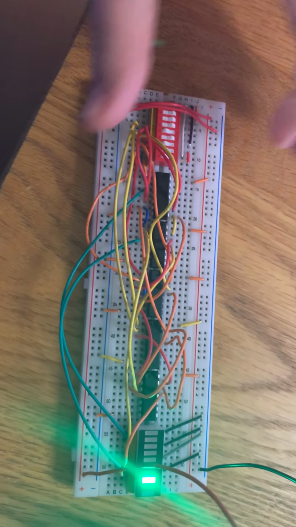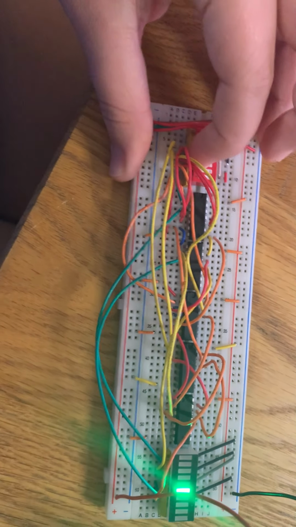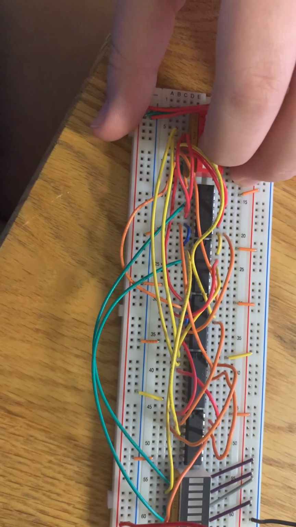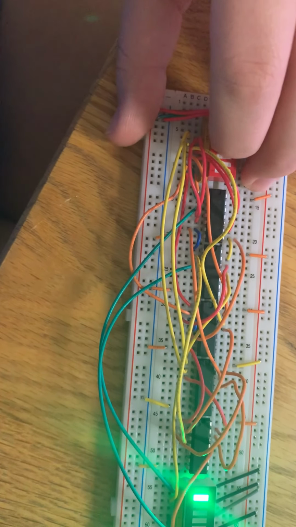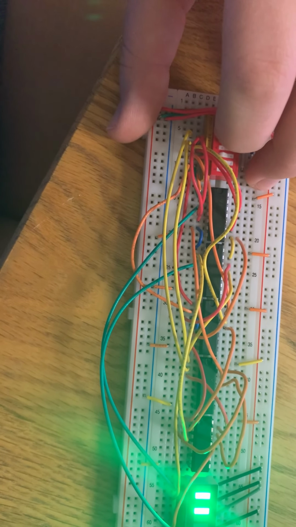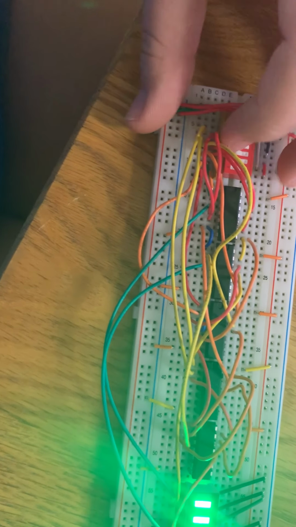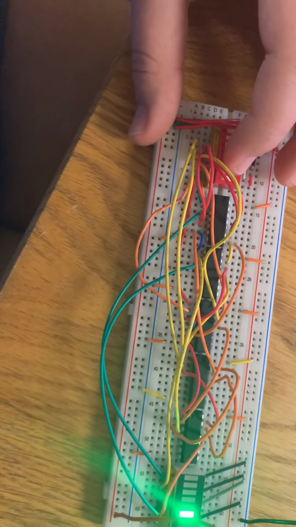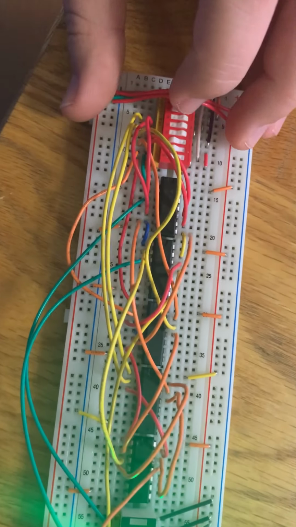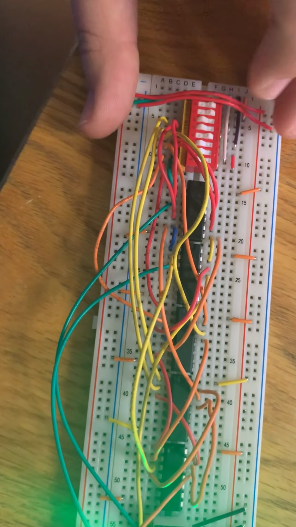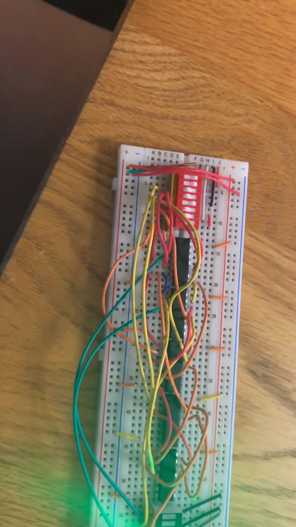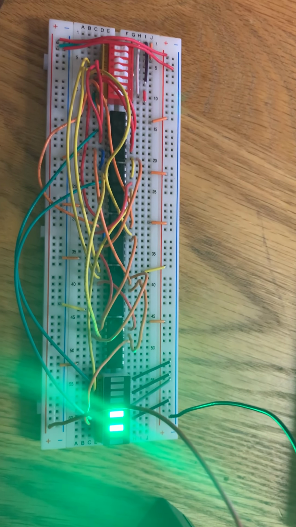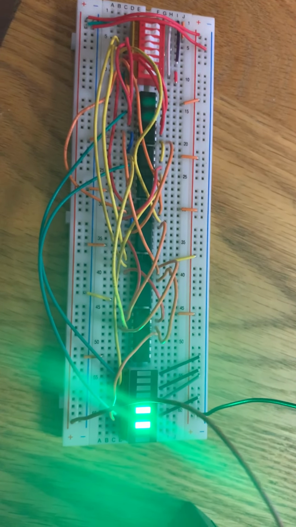So for the final set of values, we have A0 is 1, B0 is 1, A1 is 1, B1 is 0, and then A2 and B2 are 1. And that gives us an output of S0 and S1 are 0, and S2 and C out are 1.